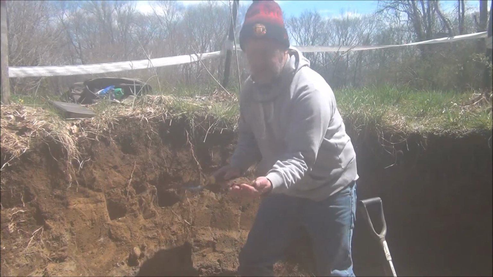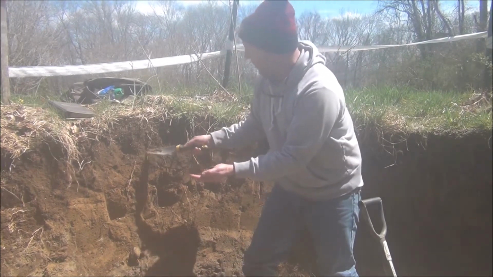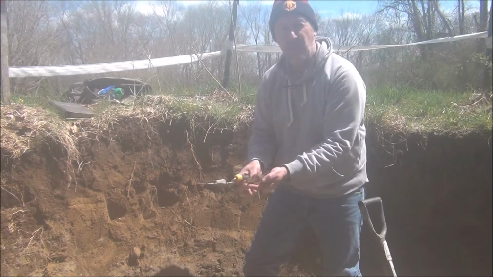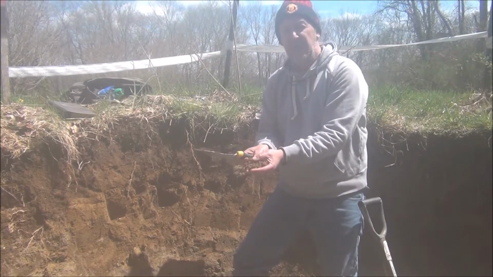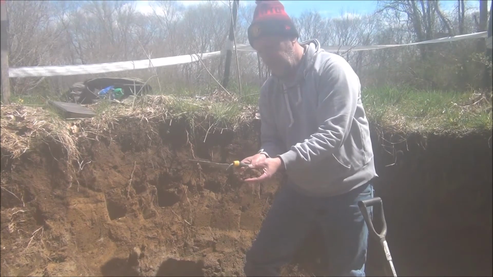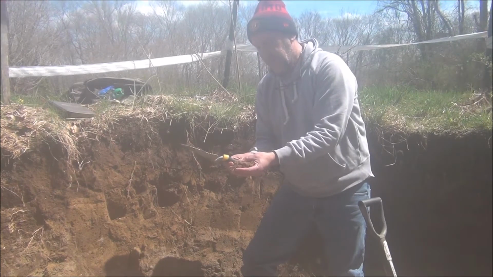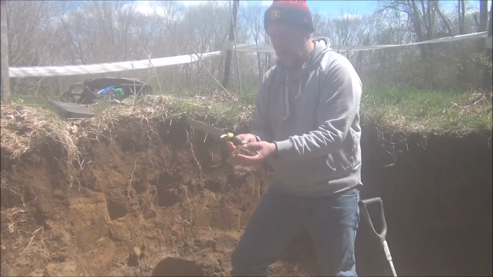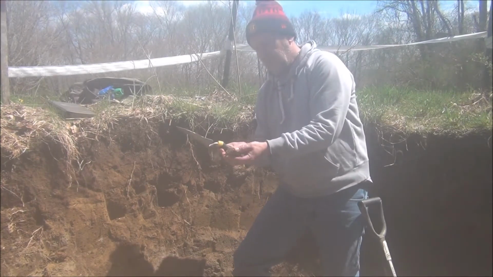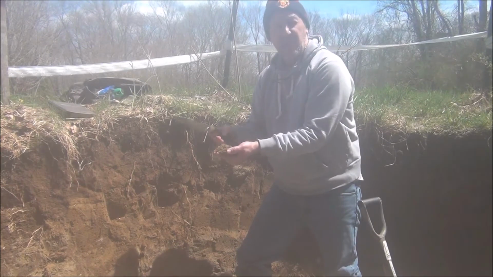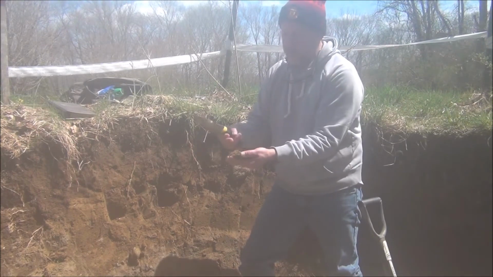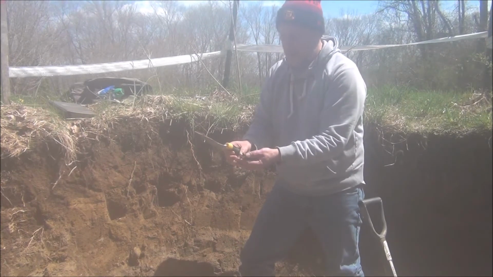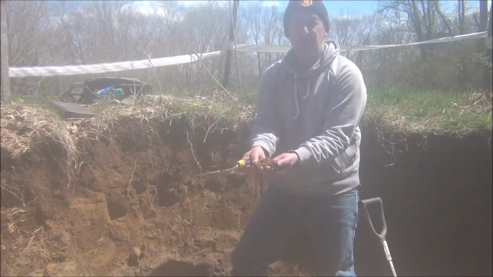The next horizon, you can see there's a color difference between that and the overlying A horizon. That's going to be the B horizon. The B horizon is an illuvial horizon that has evidence of soil formation. Something is moving in or changing the soil to give it, in this case, color development. The color we see here is iron oxide coating the sand, silt, and clay particles, giving us this nice yellowish-brown type of color.